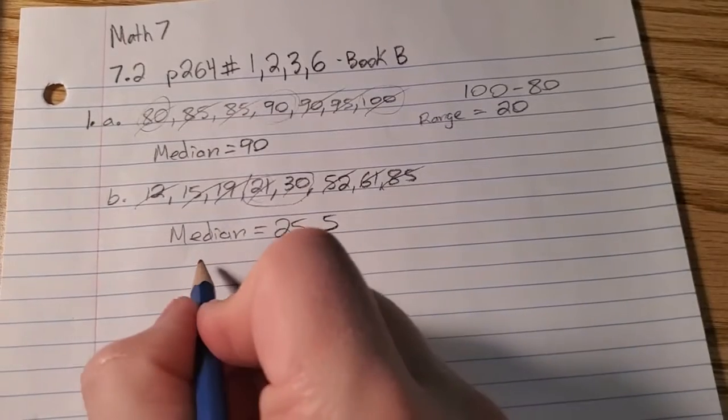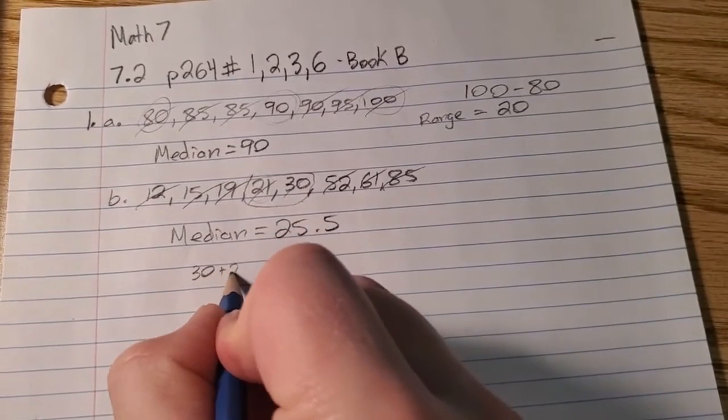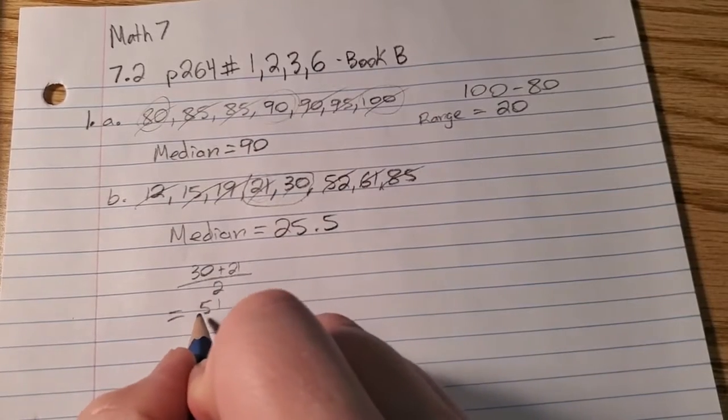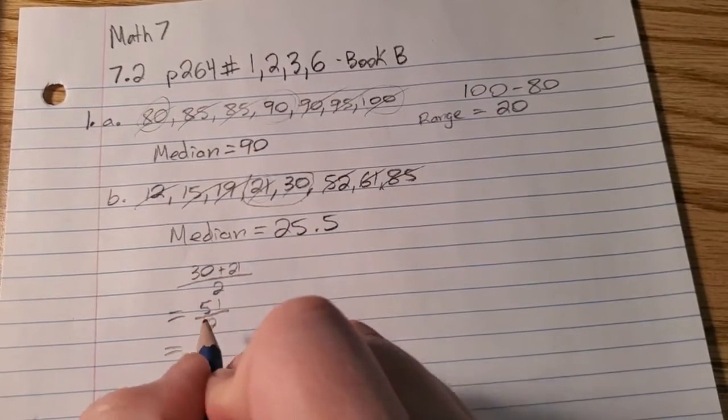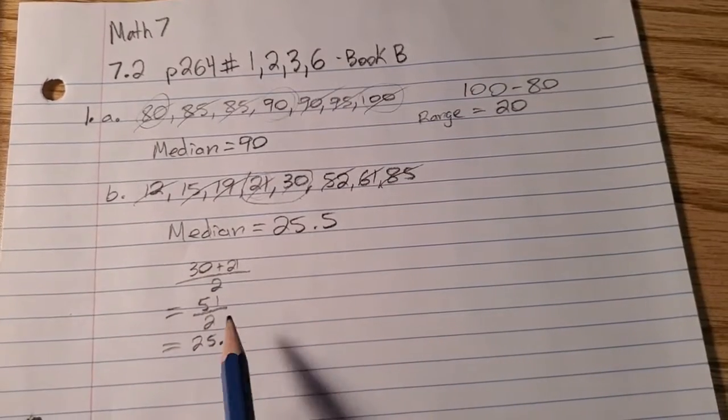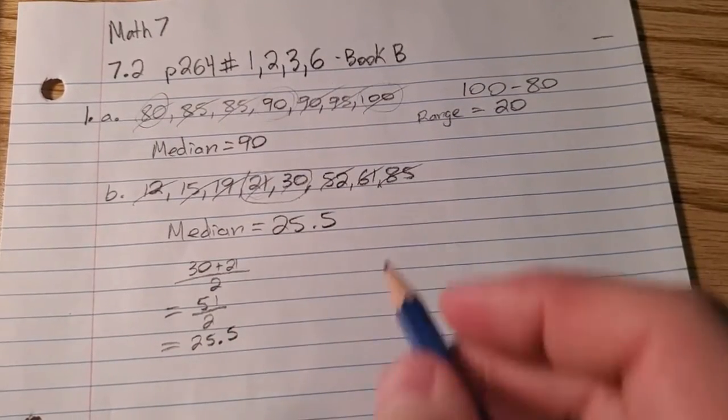Another way to do it is to take 30 plus 21, divide by 2. 30 plus 21 is 51, divide by 2. 50 divided by 2 is 25. 1 divided by 2 is 0.5. So that's another way you could have gotten that answer.